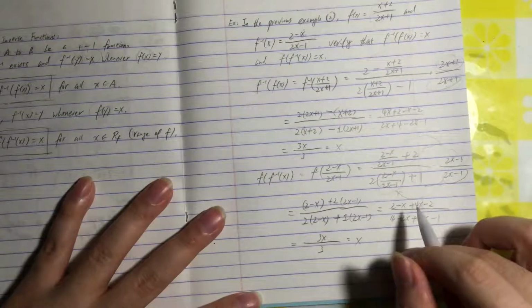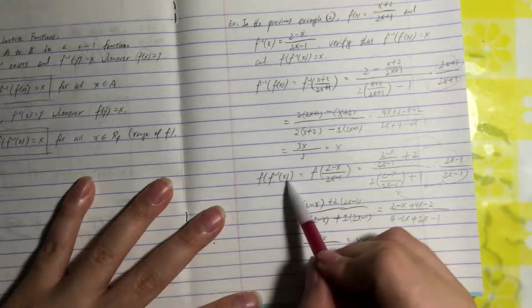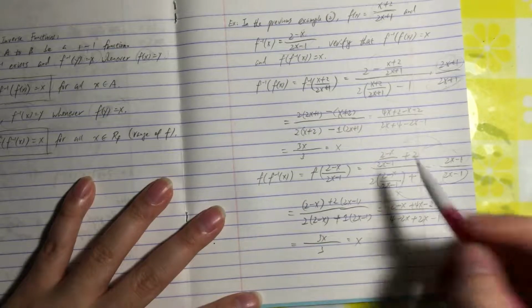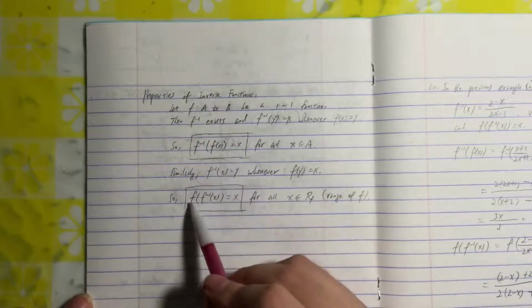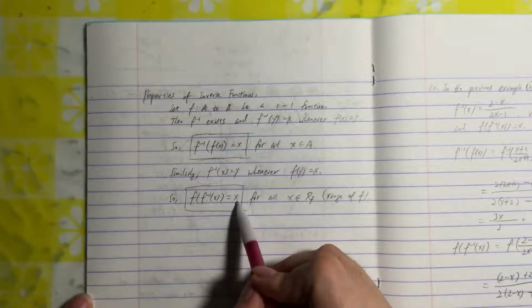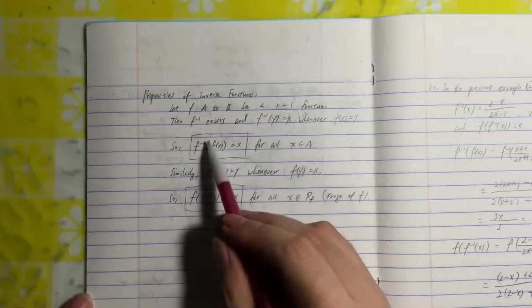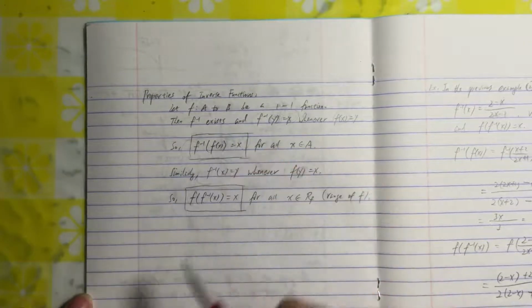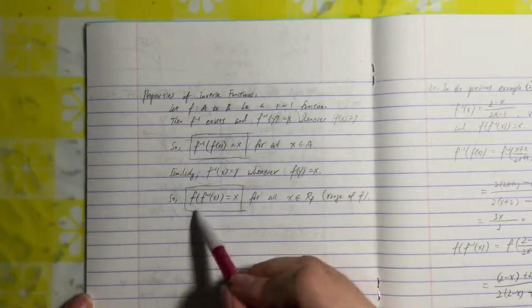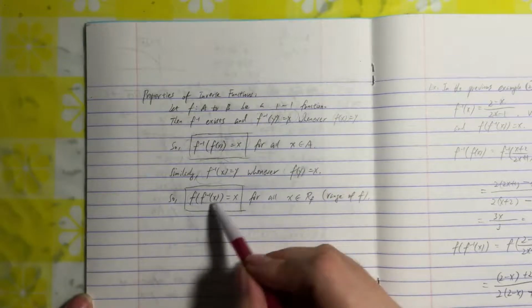So we verify the second equation. f of f inverse of x is always x. Those are the properties of inverse functions. f inverse of f of x is always x. f of f inverse of x is also x. When we see f and f inverse together, they can cancel. What's left is whatever is inside the parentheses. That's the property of inverse functions.